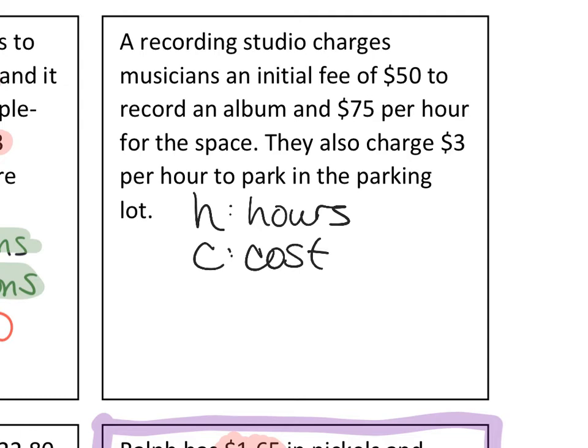So we're going to use H's and C's to talk about the hours I'm recording and the cost of that recording. I could totally use X's and Y's if I wanted, but I'm going to use H's and C's to help me out here. Now we reread, and we're going to highlight the important numbers and words in this question. A recording studio charges musicians an initial fee of $50 to record an album and $75 per hour for the space.